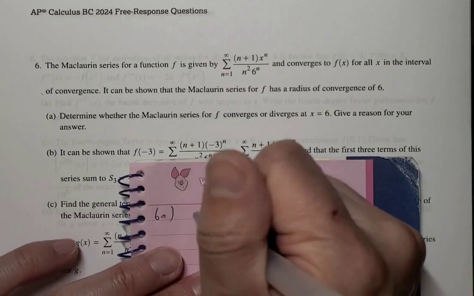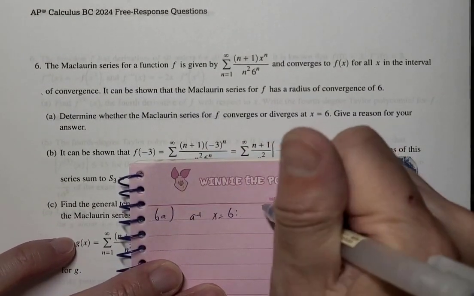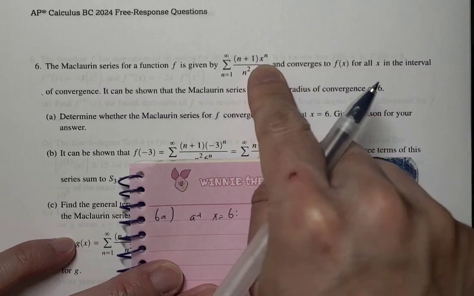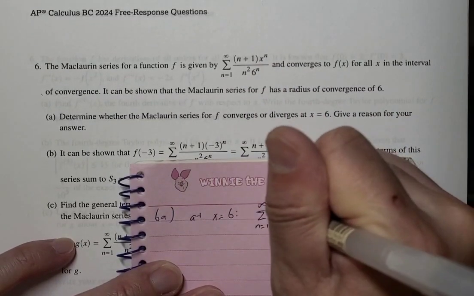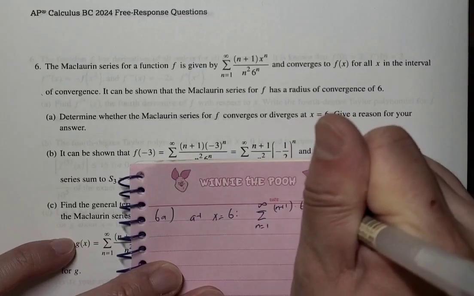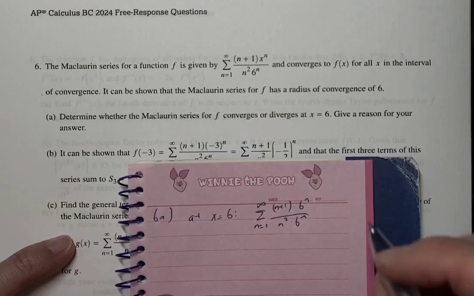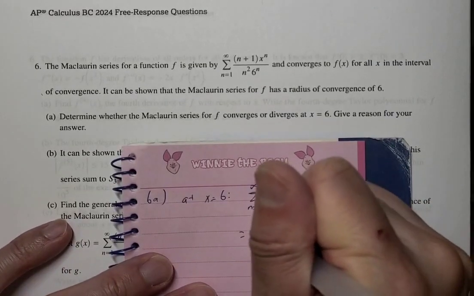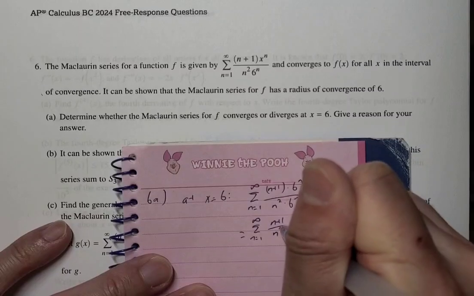Okay, so at x is equal to 6, what is the series? We plug in x is equal to 6 there. It'll be the summation as n goes from 1 to infinity of (n plus 1) times 6 to the n over n squared times 6 to the n, okay? This simplifies to the summation as n goes from 1 to infinity of (n plus 1) over n squared.